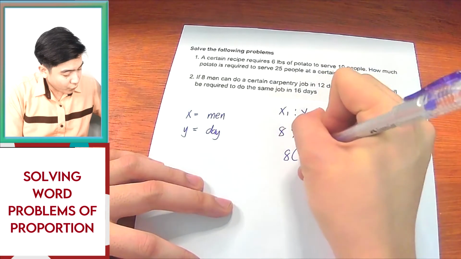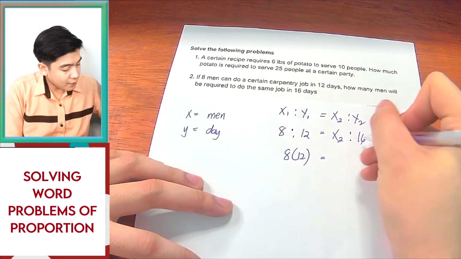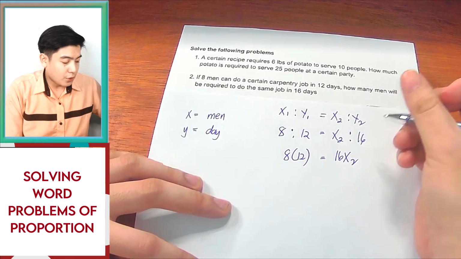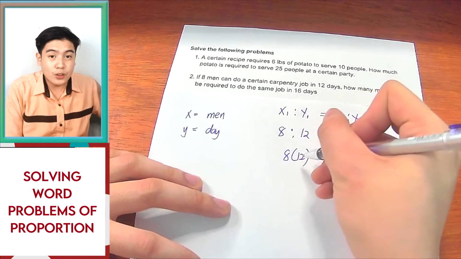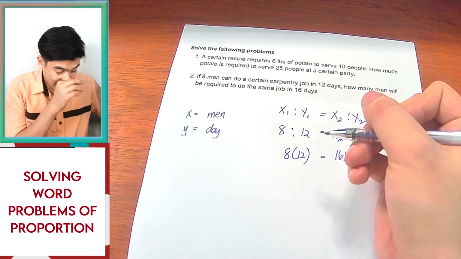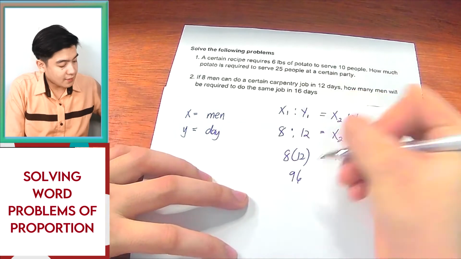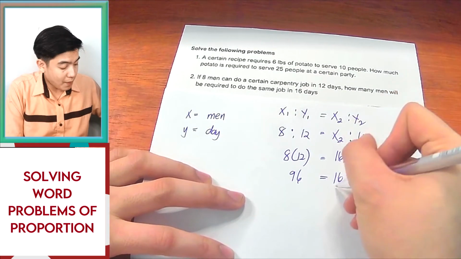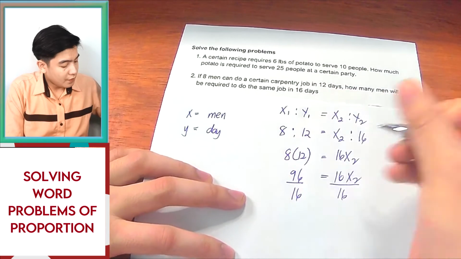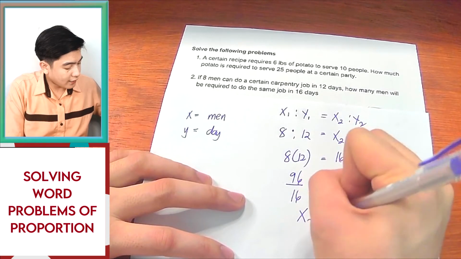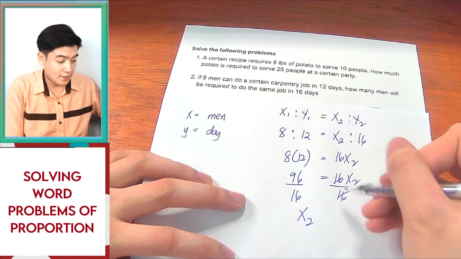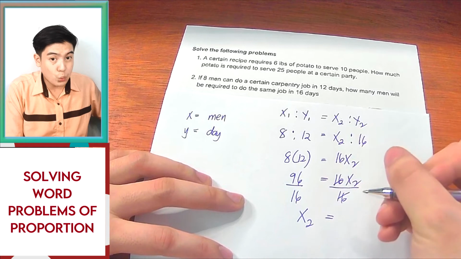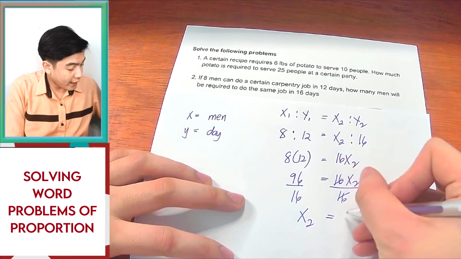So, 8 times 12 is equal to 16 times x sub 2, 16x sub 2. Ayan. So, multiply na natin yung 8 and 12. So, 8 times 12 is 96 equals sa 16x sub 2. So, by dividing both sides by 16, ang x sub 2 natin, this will be cancelled out kasi magkatulad sila. Then, 96 divided by 16 is equal to what number? So, ang mangyari ay 6.